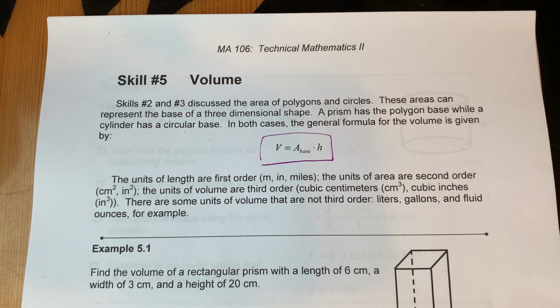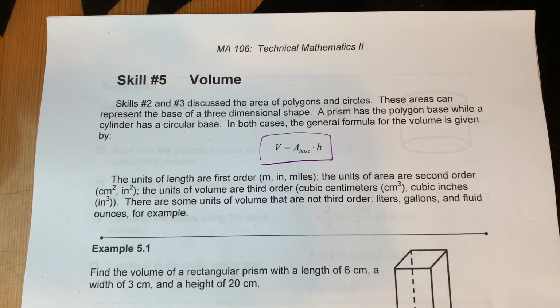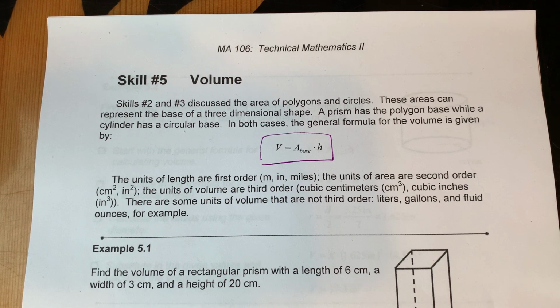It's that base area just times the height. It's a relatively simple concept if you're thinking of area as length times width in the most basic sense. Then a volume is length times width times height, just times whatever the height value is, that 3rd dimension.